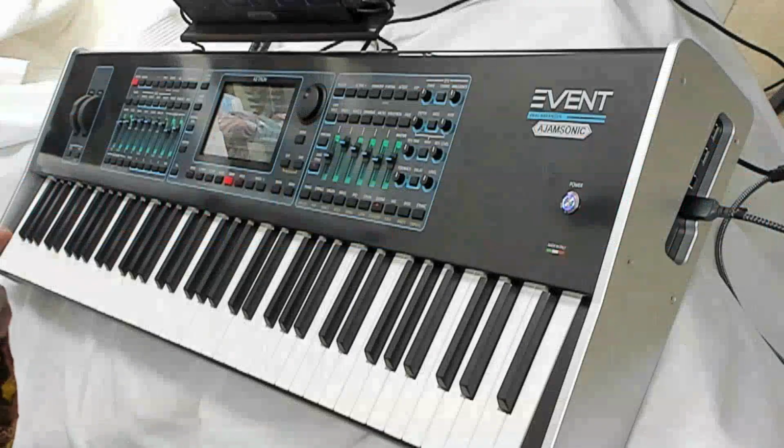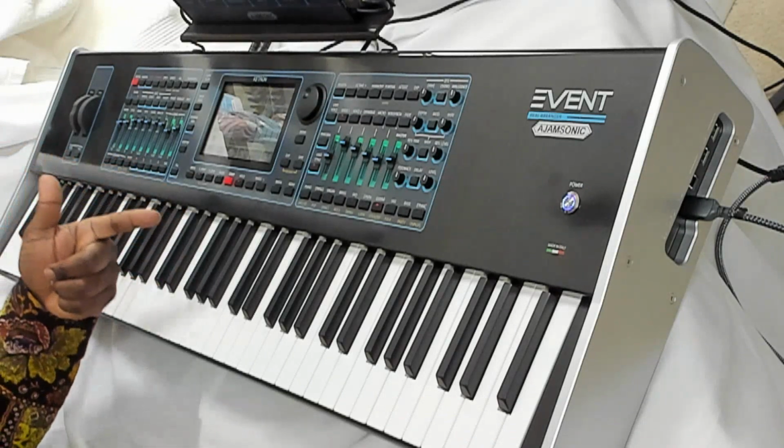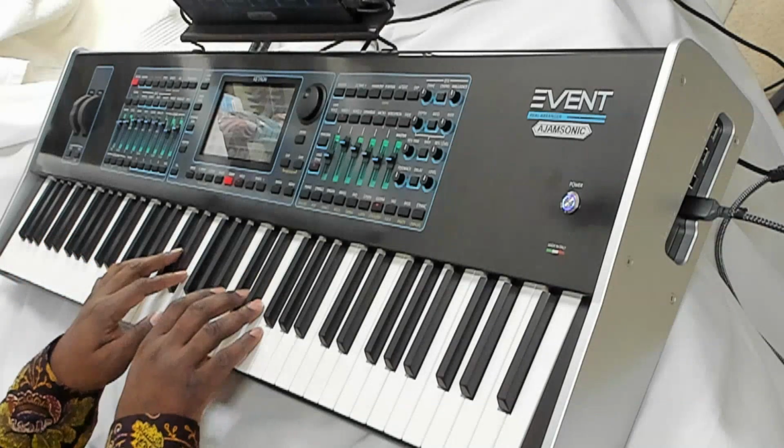So as you can see, it's actually playing now by itself for the most part, right? And it's going through that chord sequence by itself, which means that my hands are now free.